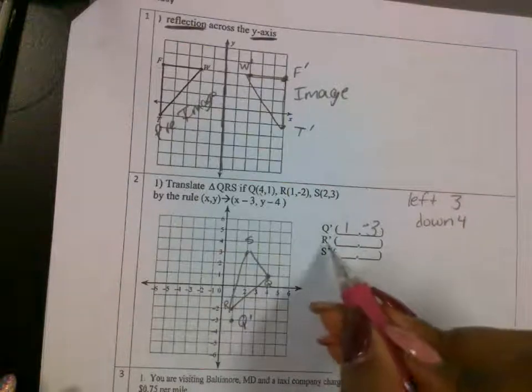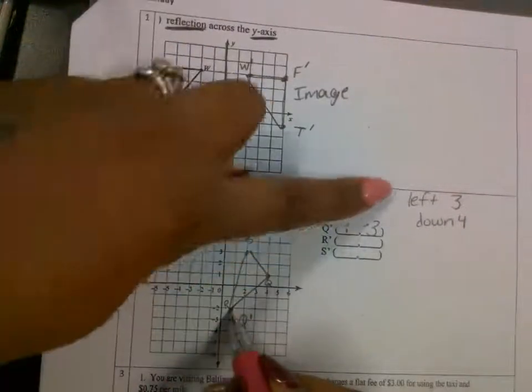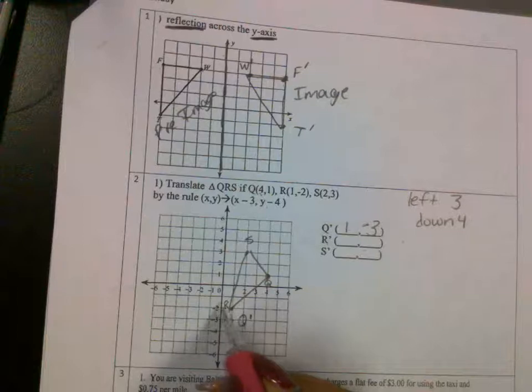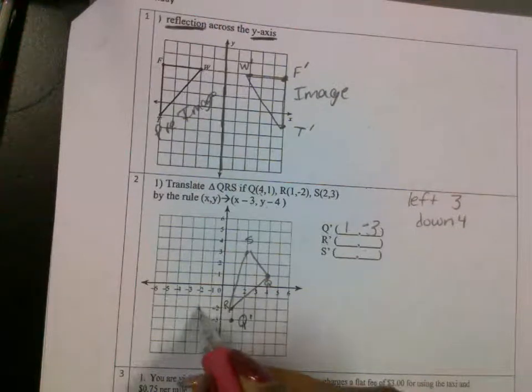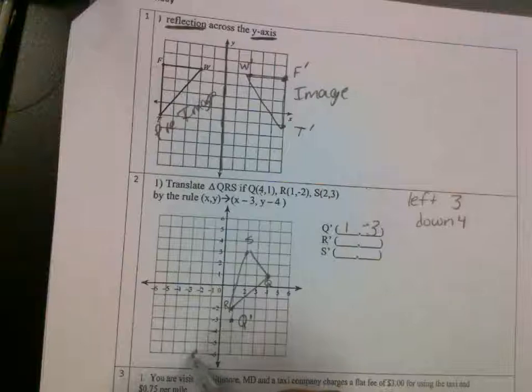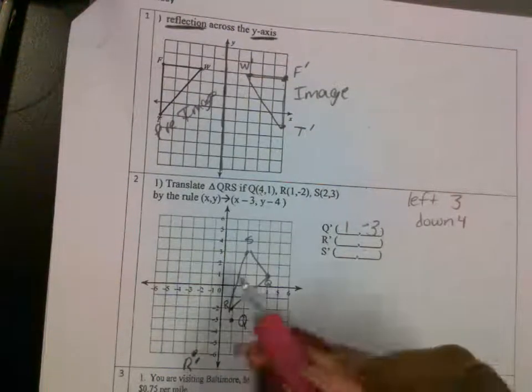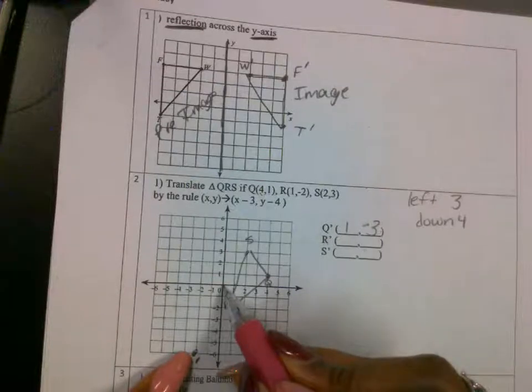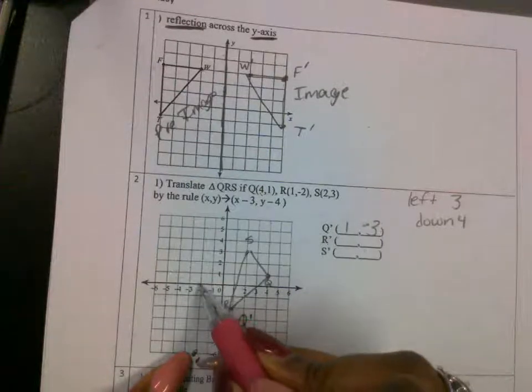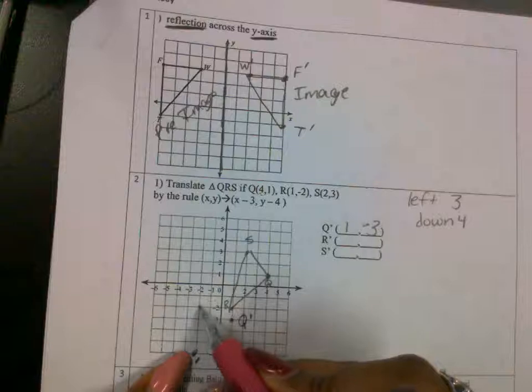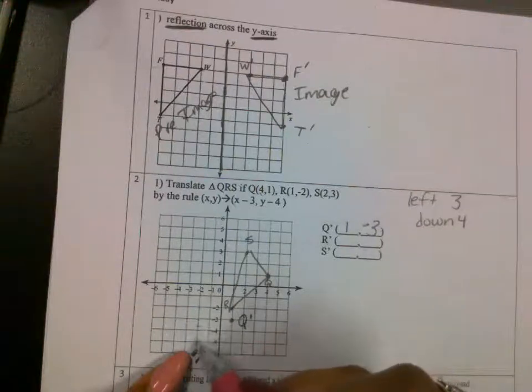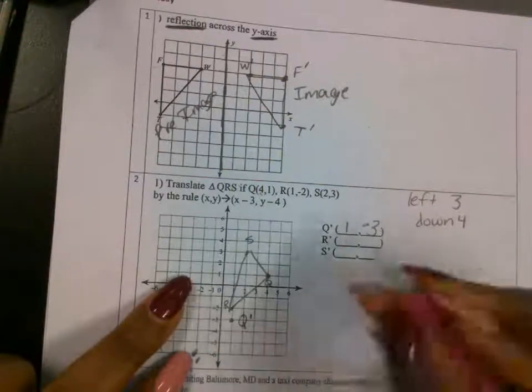Let's do the same thing for R. R is here. Go to the left 3 times and down 4. 1, 2, 3, and down 1, 2, 3, 4. This is my new location for R. This is R prime. This ordered pair, start at the origin, is -1, -2, and down 1, 2, 3, 4, 5, 6. So -2 and -6.